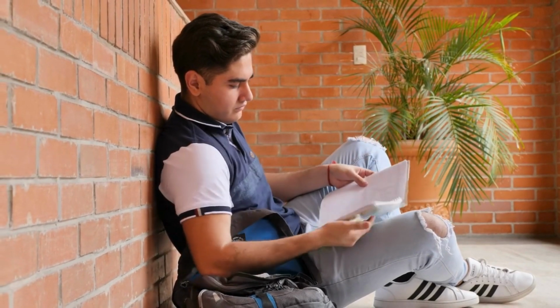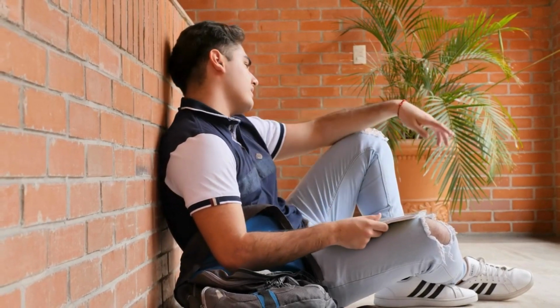So yeah guys, these are the four main key objectives, assessment objectives, that every single student needs to know. I have just briefly explained what these four are.